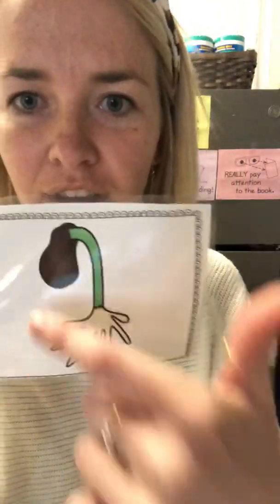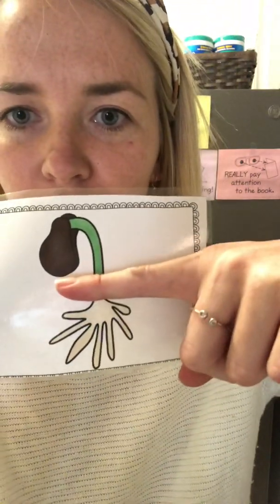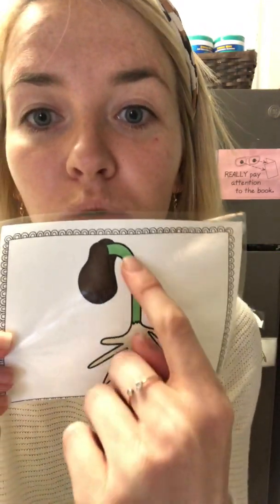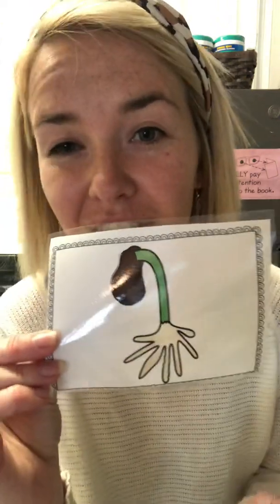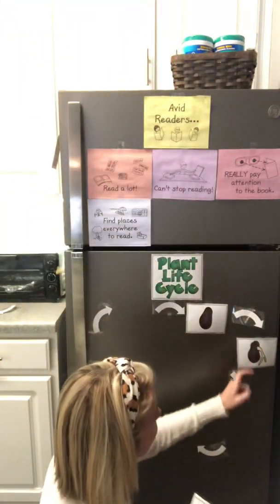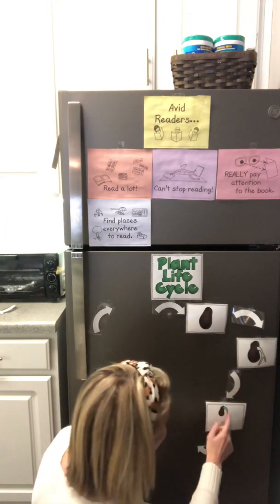Next in the plant life cycle, here's your seed again. Here are the roots that have started to grow in the soil. So I would say there's probably soil up to about here. Next, out grows a sprout or a shoot. And you can still tell the seed is still attached. Here's my arrow showing that after the seed cracks open even more and more roots are growing down.